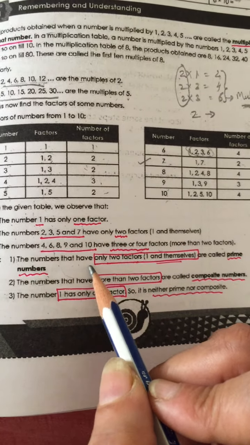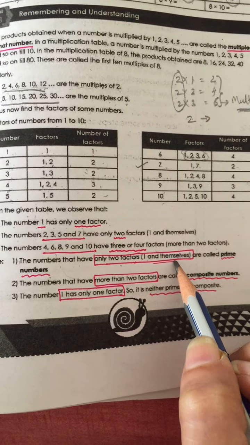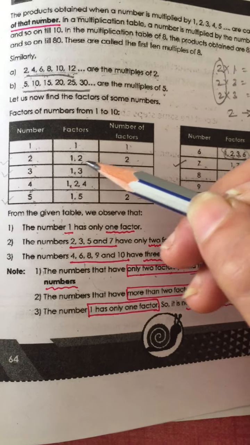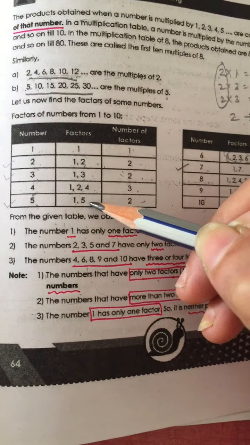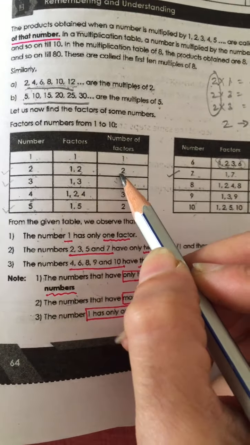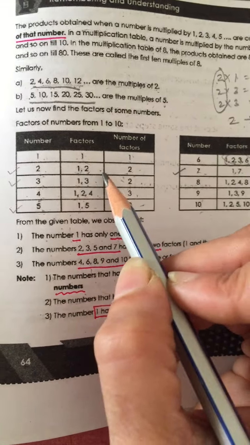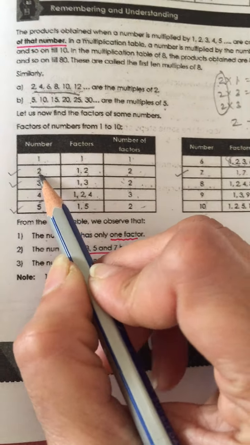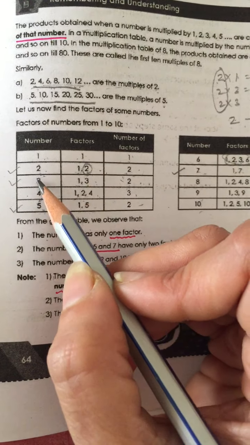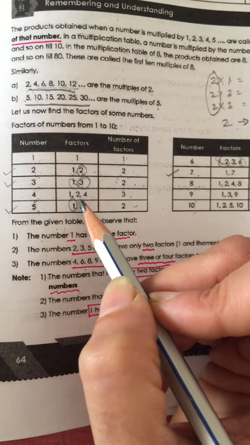The numbers that have only 2 factors, that is 1 and themselves, are called prime numbers. Now if you see the numbers 2, 3, 5, 7, all these numbers have only 2 factors, 1 and the number itself. Number itself means if I am taking 2, the factors are 1 and 2. If I am taking 3, 1 and the number itself; 5, 1 and the number itself.